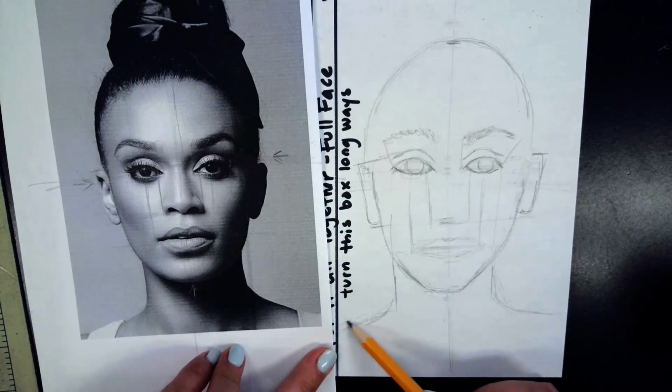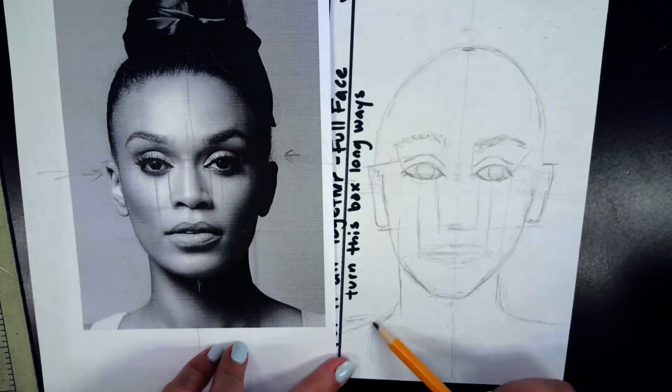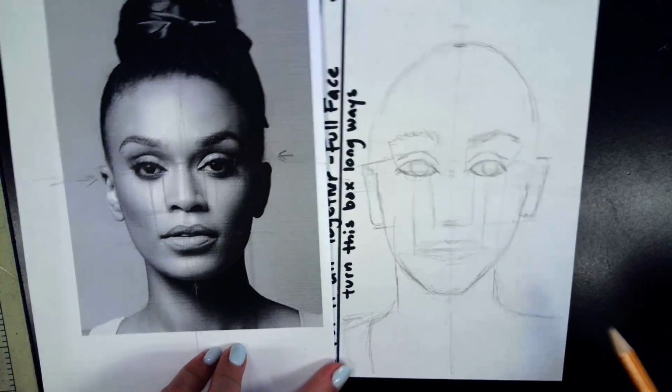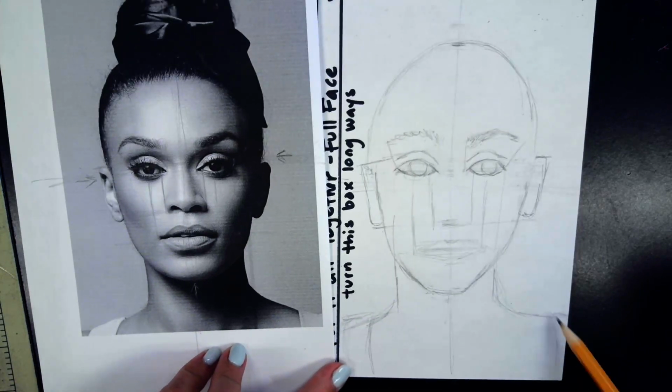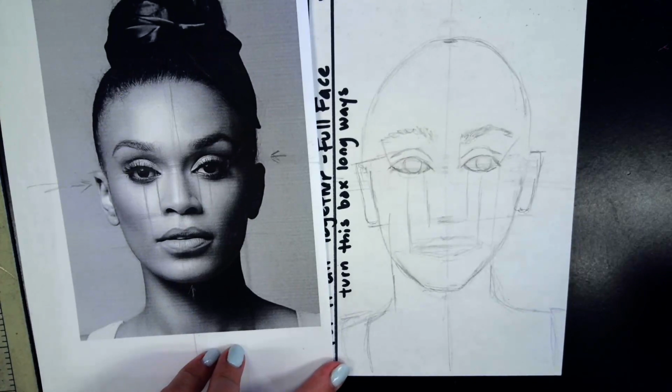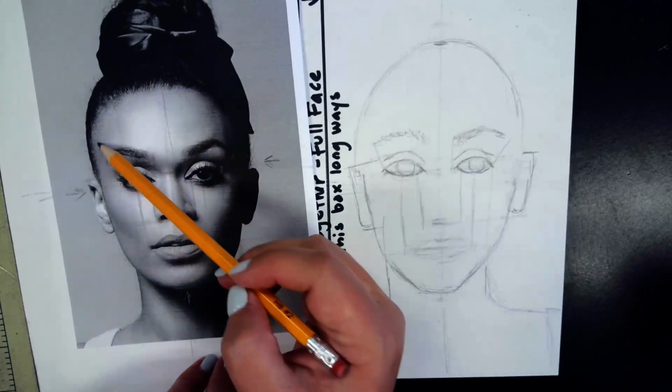And then she's got that shirt that's kind of over here to the side. And we may just see a little piece of that one on that side. All right, next is hair.